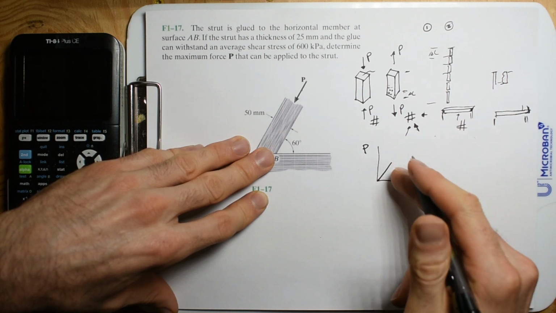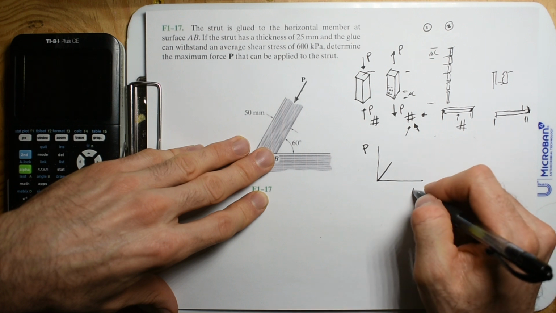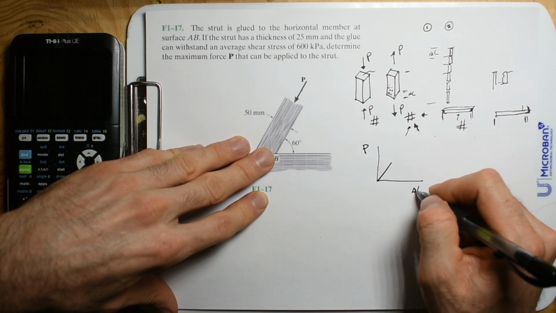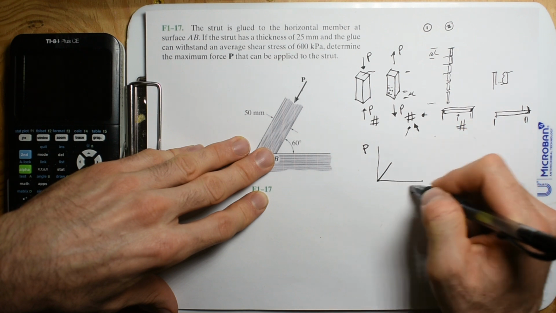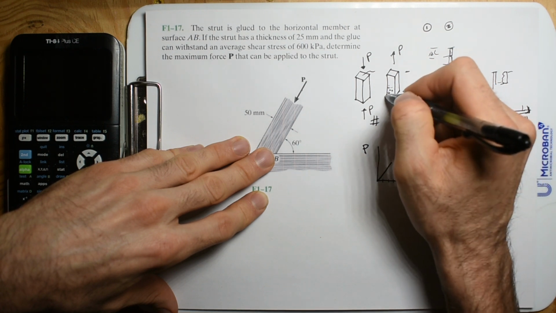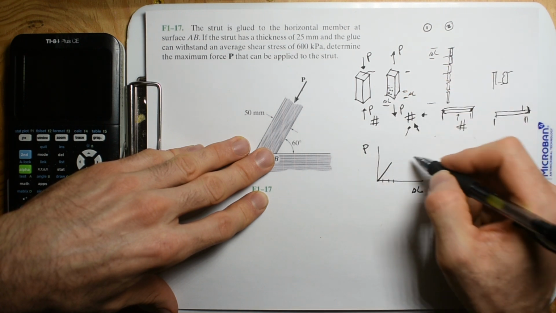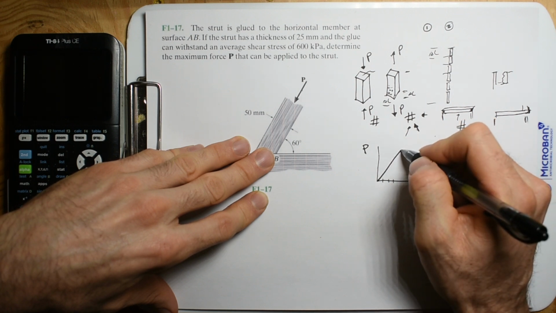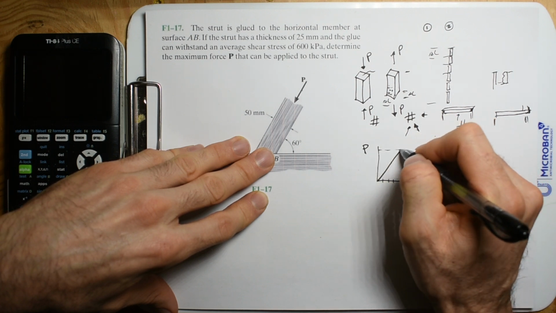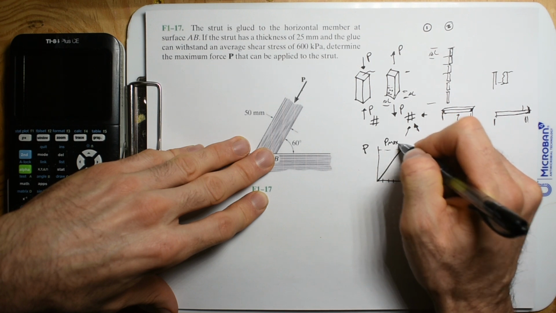But the chart on that, I think it's easiest to do a load displacement diagram. We're going to put some sort of force on this 1-inch bar, and it's going to change in length. We reach a point where this is going to be your max load.